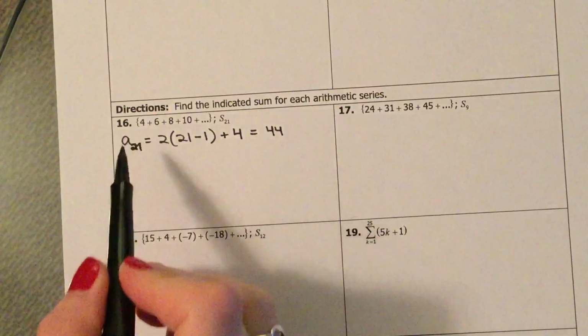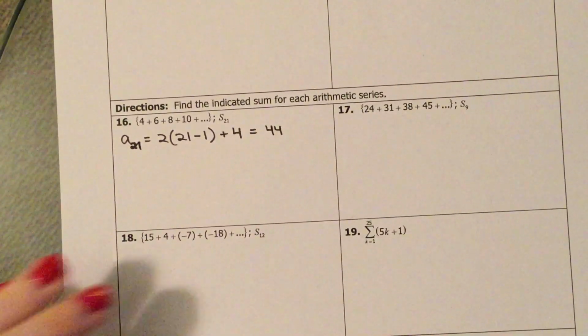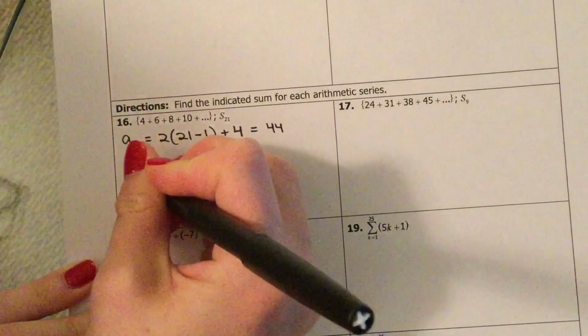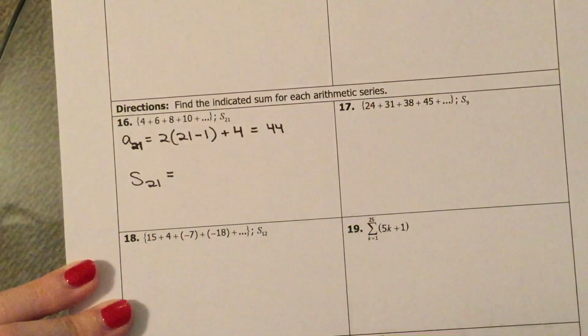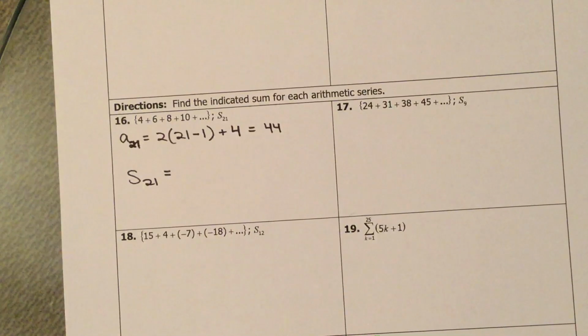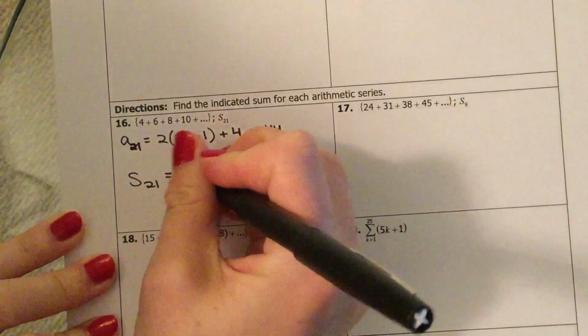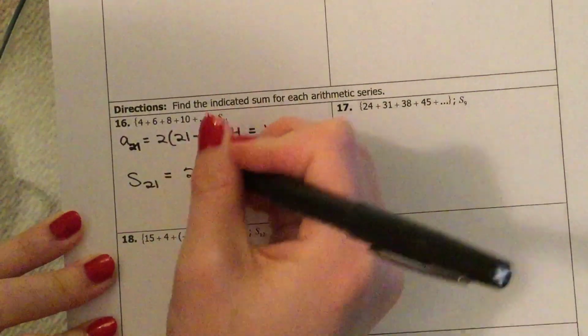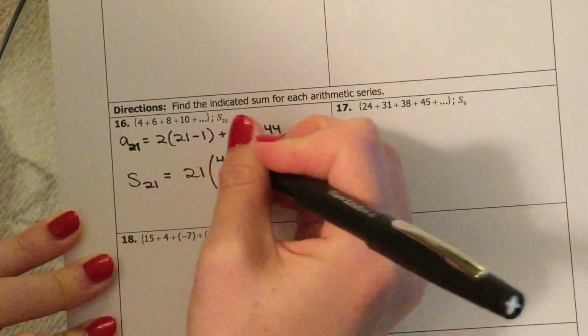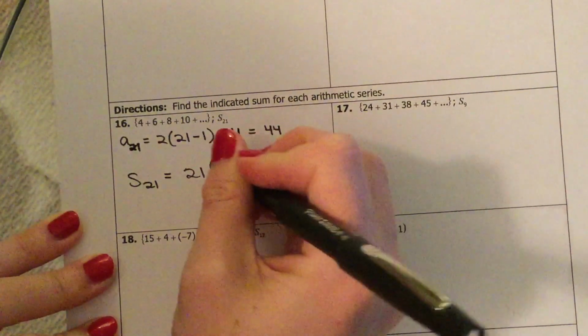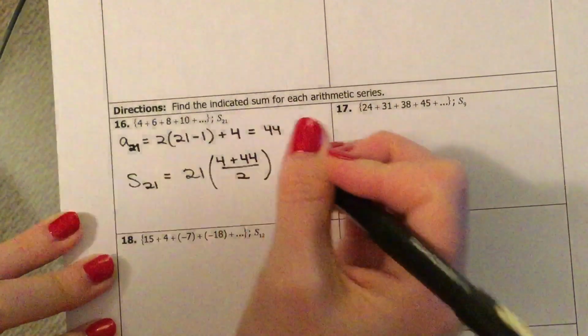So we have the first term and the last term, and remember that gets subbed into this formula. So the partial sum for 21 equals, and the formula works like this. It only works like this for our arithmetic series. So the number that goes on the outside is n, so we have 21, and then we have this quotient in parentheses: the first term plus the last term, divided by 2.